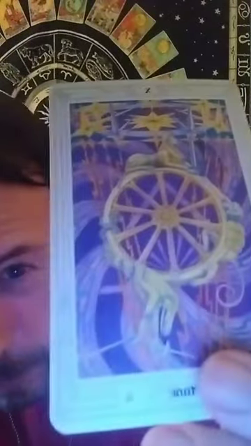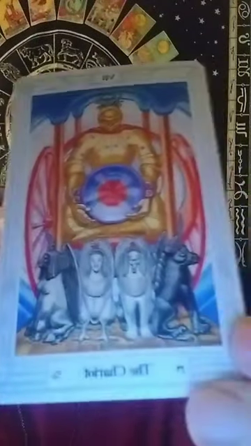Now, the tarot is essentially a picture book of initiation. So that by contemplating these cards, for example, this fortune card here, any of these cards, we could have changes within ourselves, okay?